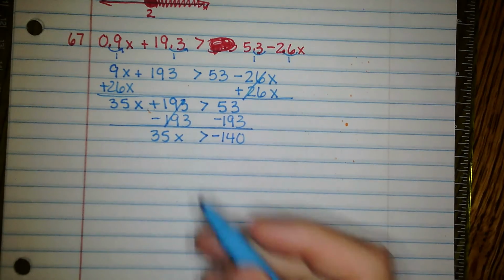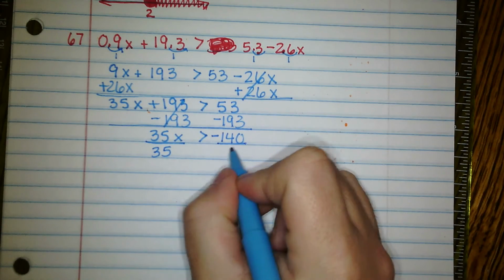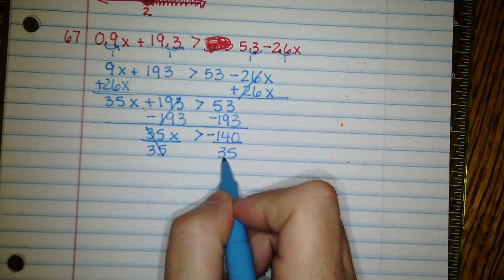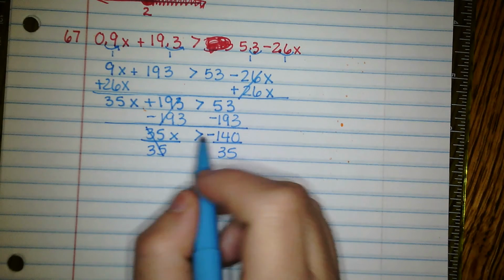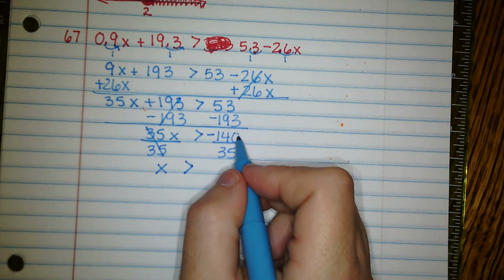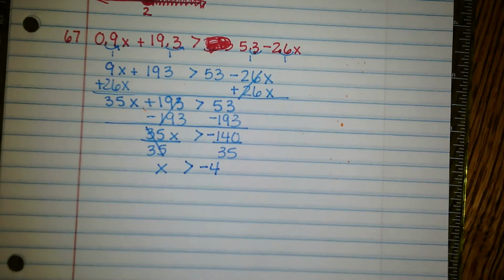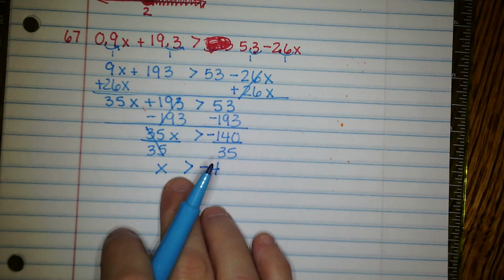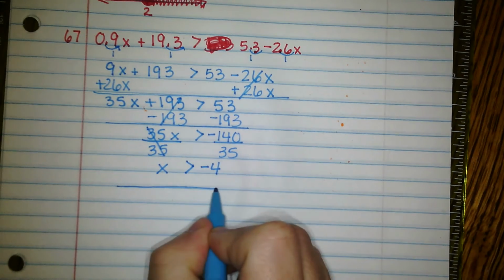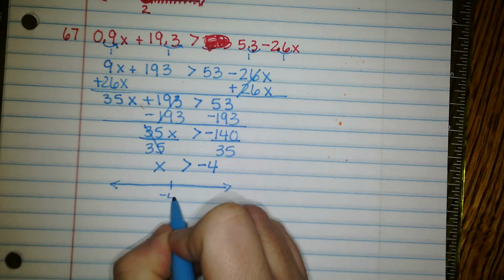Okay, I'm back. So we're going to divide both sides by 35. That cancels. This is a positive. We are dividing by a positive, so our symbol stays exactly the same. And negative 140 divided by 35, this is why I need a calculator. Get negative 4. And the variable's on the left. And we didn't divide by a negative, so we don't have to switch the symbol. Negative 4 is right here.